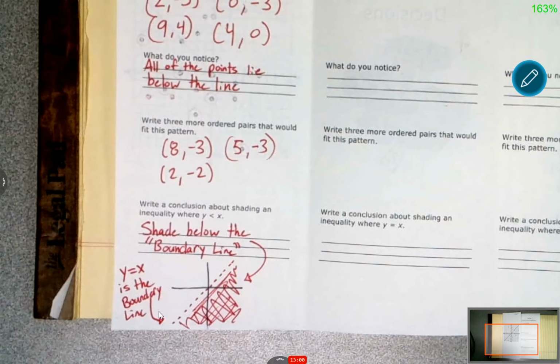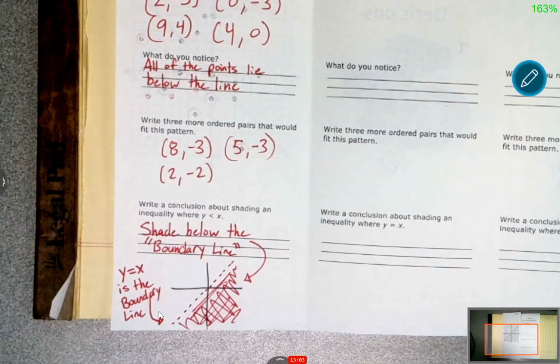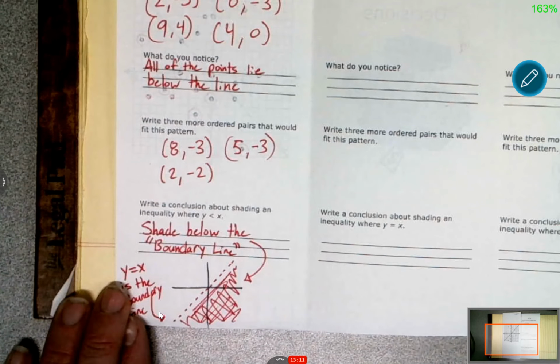Okay, any questions about this first one? It's shading below the line because y's decrease as you get lower. So if you're at a given x and you just go down and down and down, all of these are going to be smaller than that x.